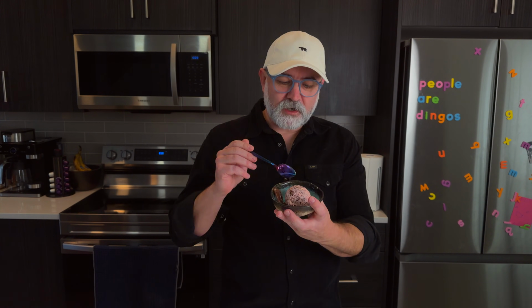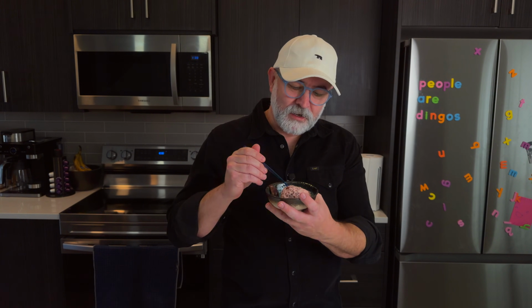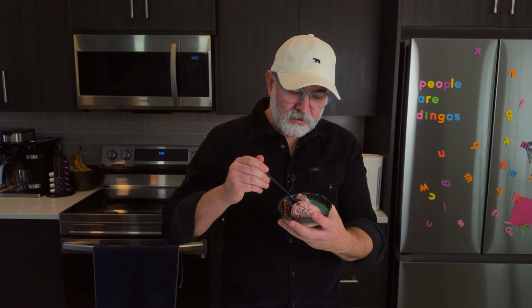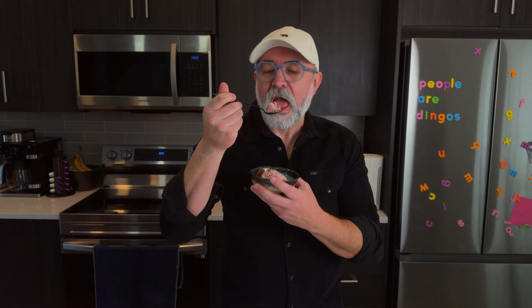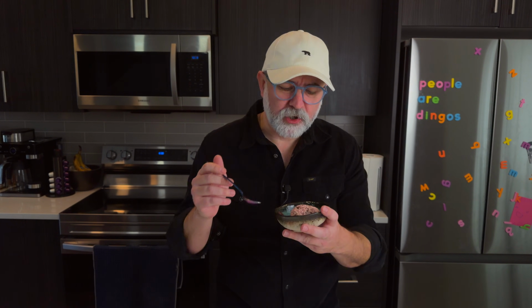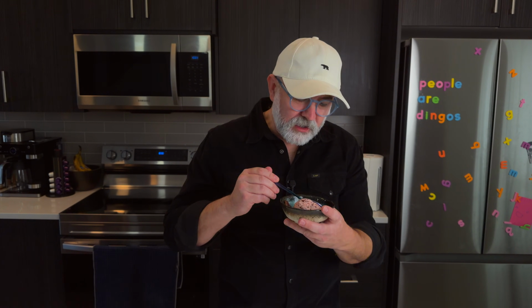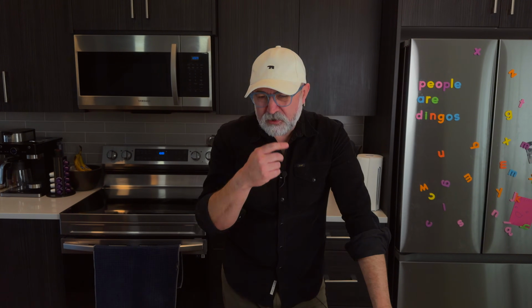Anyway, let's try this delicious gelato. Loving the aesthetic of this. That is so good. Really, really nice. Delicious strawberry flavour. That jam flavour comes through nicely.